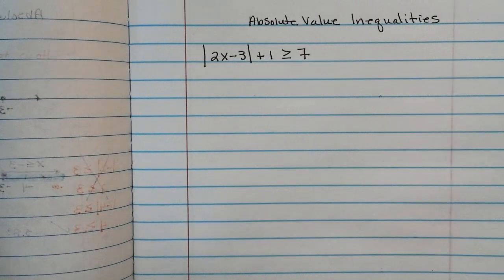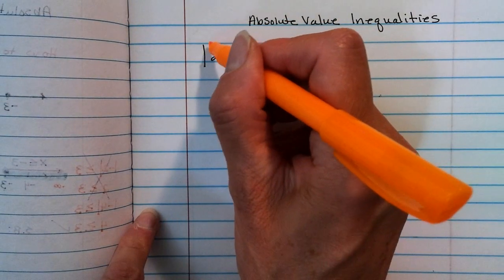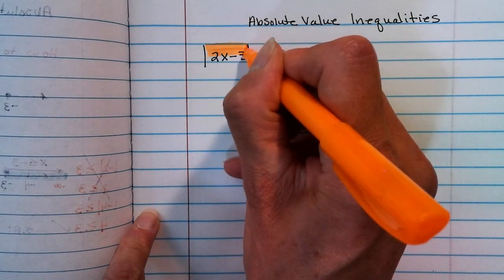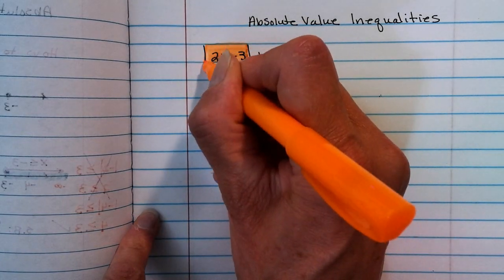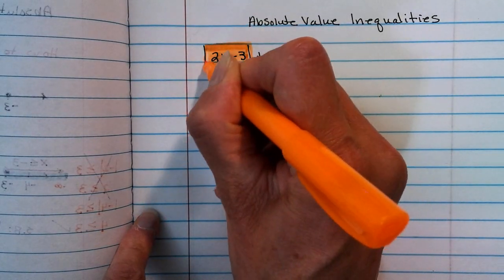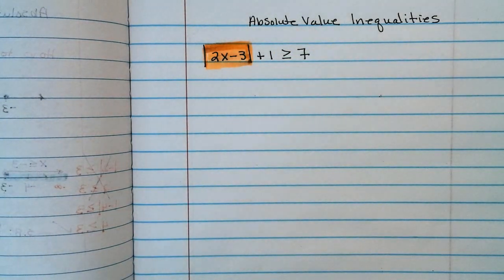Going to get to the nuts and bolts of solving for the value of x when we have an absolute value inequality. So the first thing that I want you to note is that our absolute value is not by itself. So I need to get this absolute value by itself. I don't care what's inside of it.